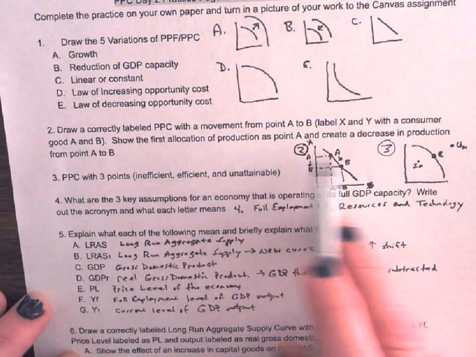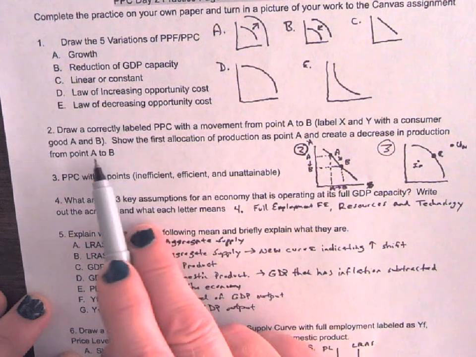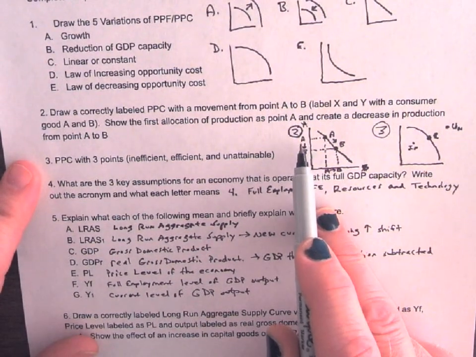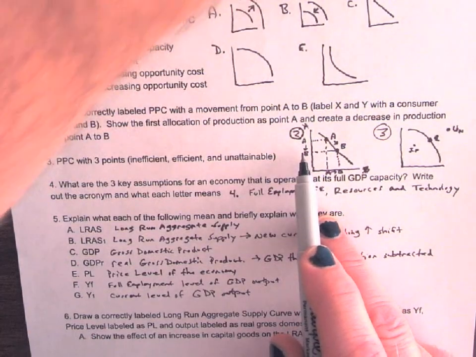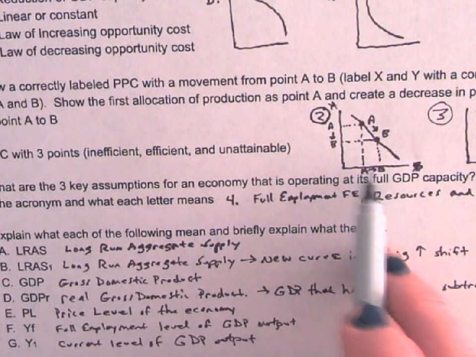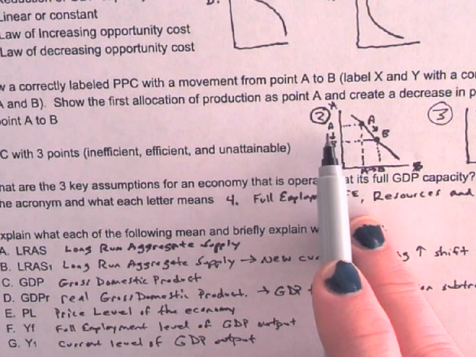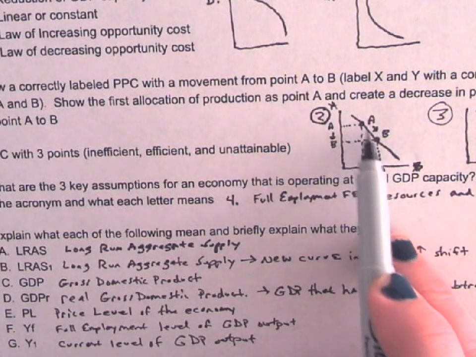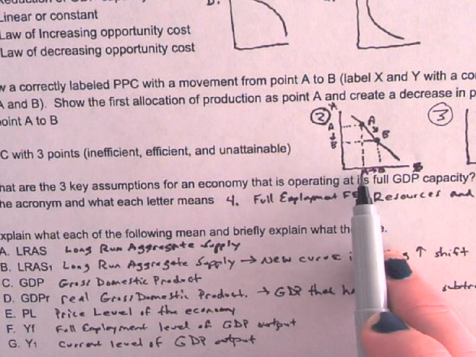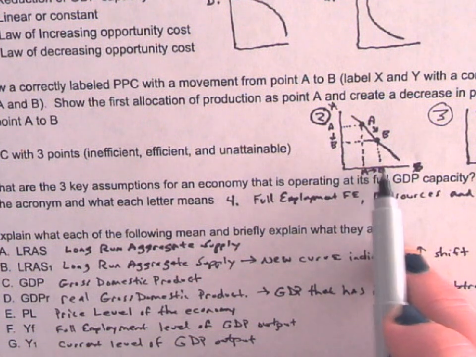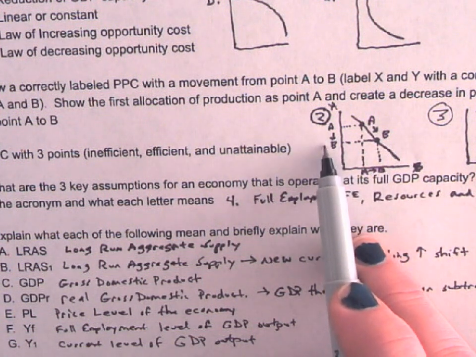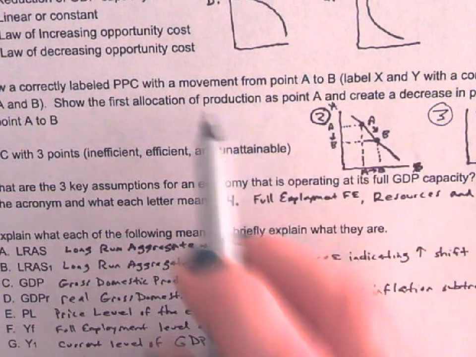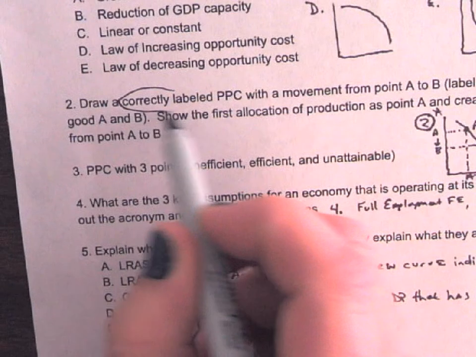And now it says create a decrease in production from point A to point B. So we're going to give up some of good A, which means that's going to decrease, in order to get some more of good B. That's our opportunity cost. That's what we're giving up. So I'm going to label this as point A, this is point B. Make sure you have your arrow showing this movement along the curve, showing this increase from A to B. We're getting more of that one, and this decrease from A to B because we're getting less of that one. So now our new point of production is point B, and I have now satisfied correctly labeled.